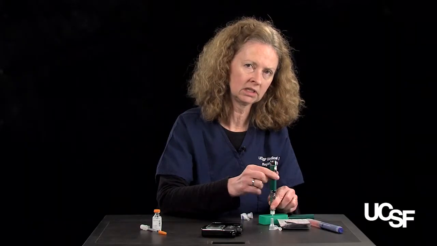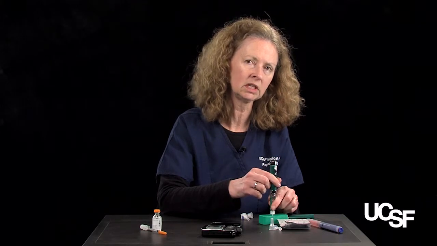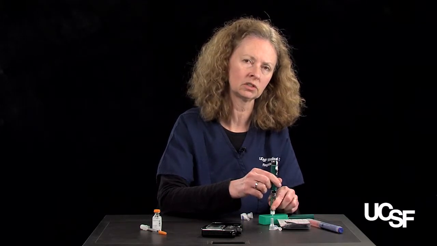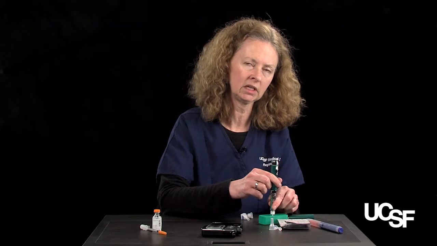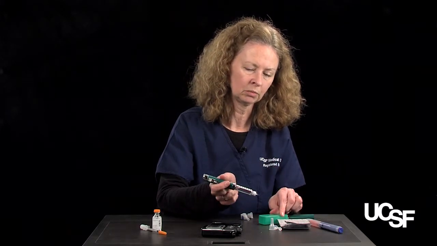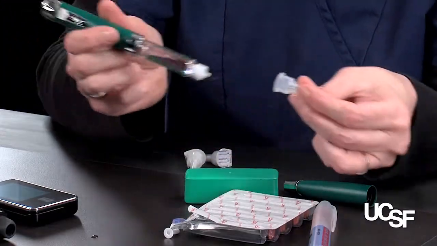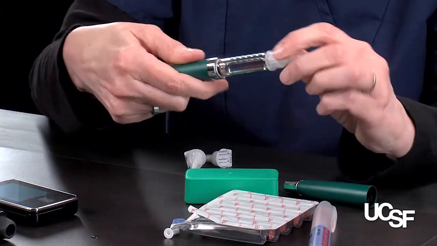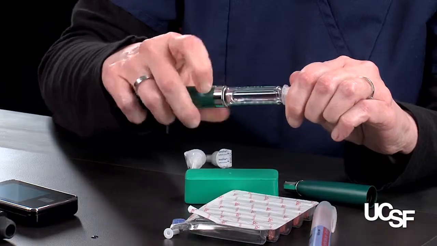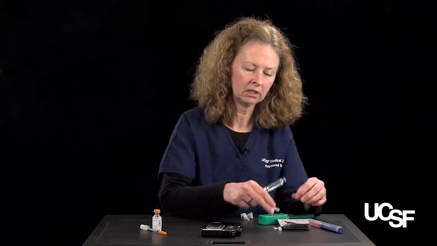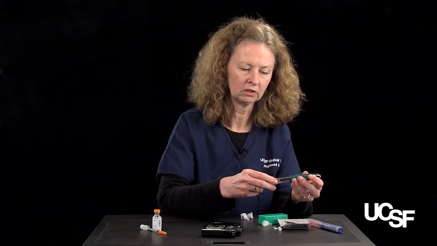And the reason that we count to 10 is that the insulin pens deliver the insulin a little bit slower than a syringe does, and we don't want that insulin to leak from the site. So after we've counted to 10, we can pull the needle out, we can cap that needle and remove it. So that pen is now ready to go for the next meal.